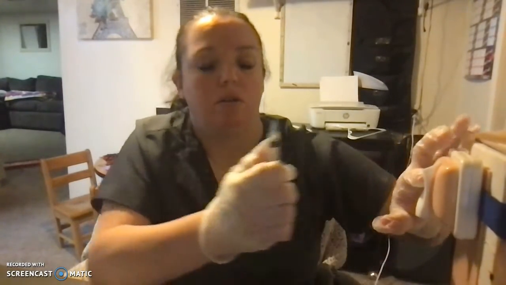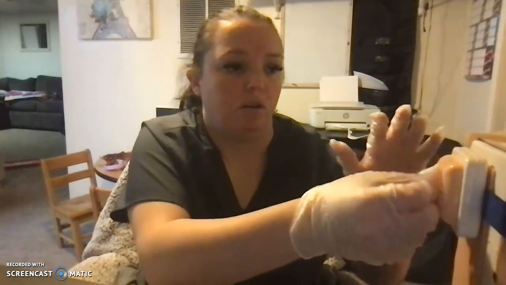I'll cover it with a gauze pad. I will not massage the area. Activate my safety, discard into a sharps container. Ensure that my patient's doing okay. Remove my gloves, get rid of my supplies. Perform hand hygiene again and document the procedure.